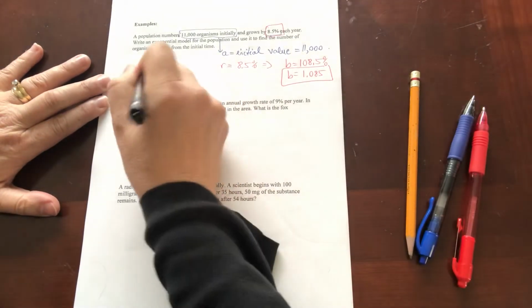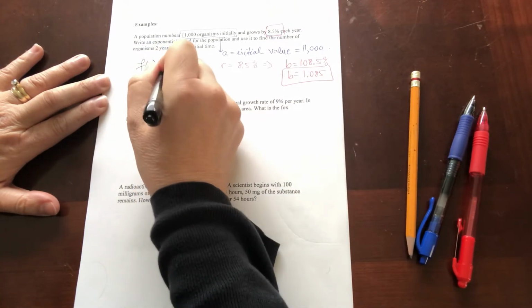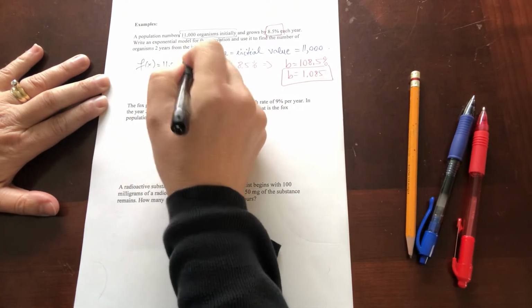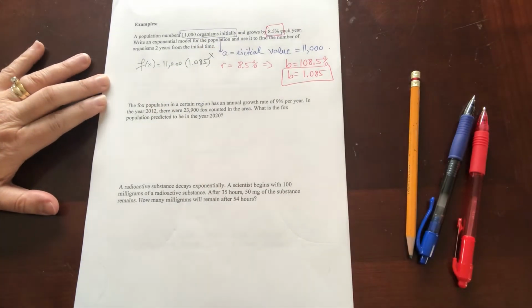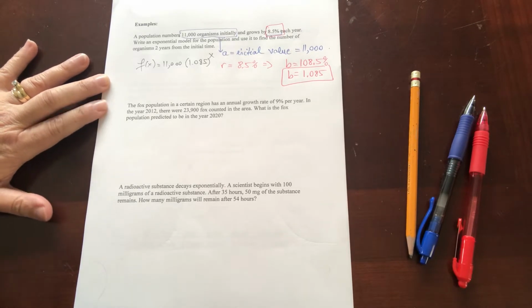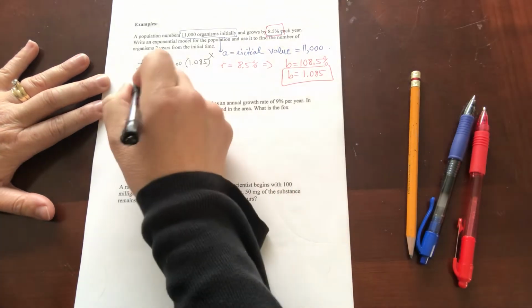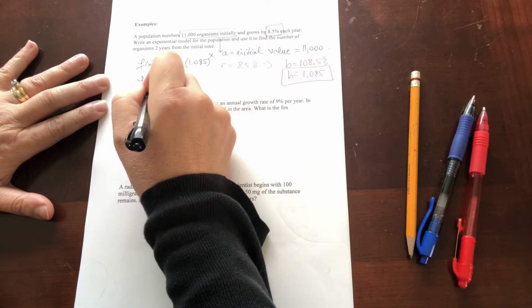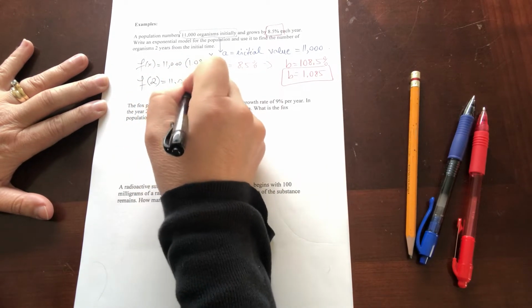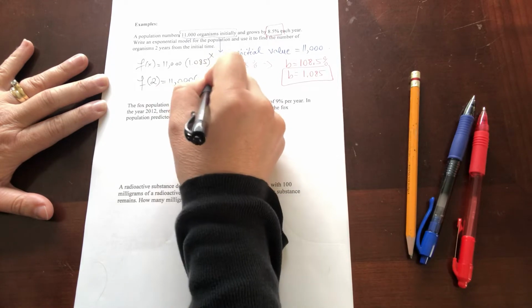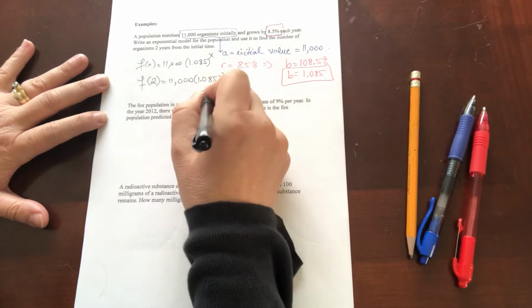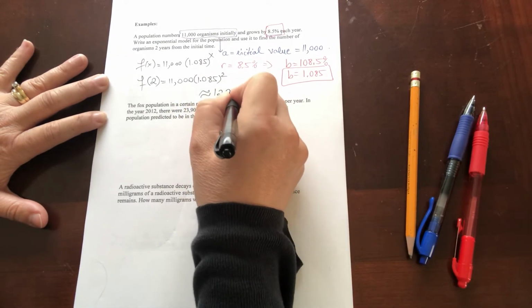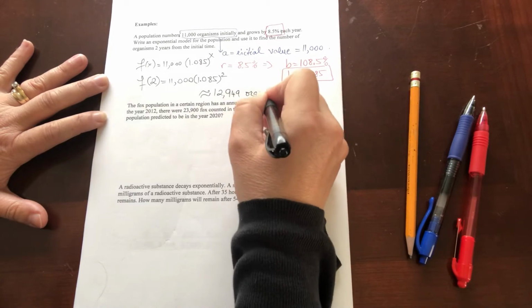Okay, write an exponential model for the population. So here it is easily. f(x) is equal to 11,000 times 1.085 to the power of x, or call it t for time, whatever you want, yes? And it says use it to find the number of organisms 2 years from the initial time. So I'm assuming that x is years, so then just simply plug in a 2 into this function, put it in your calculator, and you will get approximately 12,949 organisms. All right.